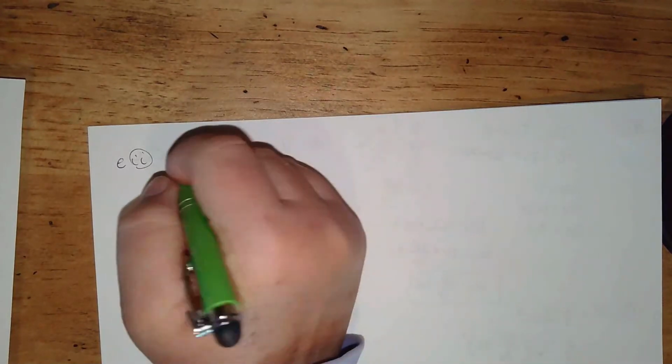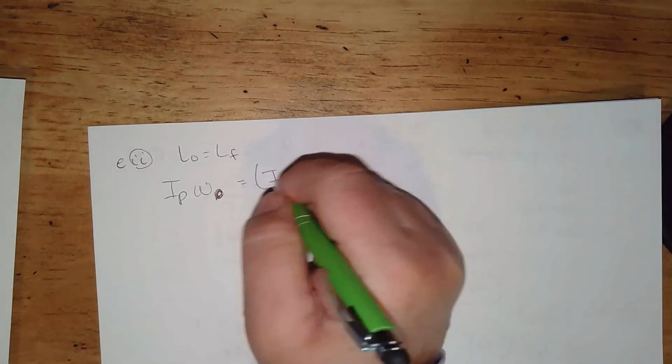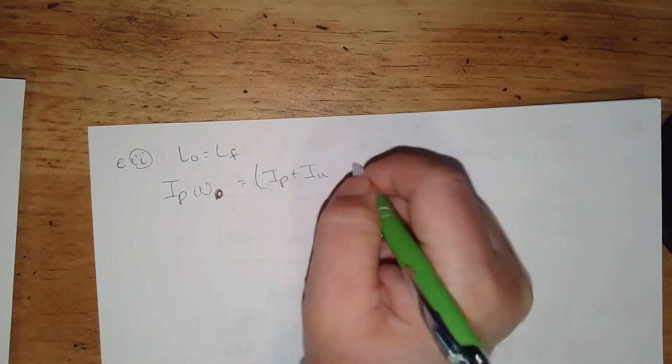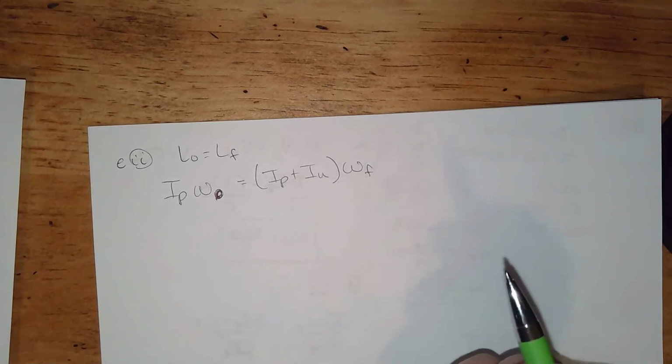So initially I've got the I of the platform times omega of the platform, which is omega initial, and that's going to equal the I of the platform plus the I of the unknown times omega final. So they want me to use this graph to calculate that I of the unknown.